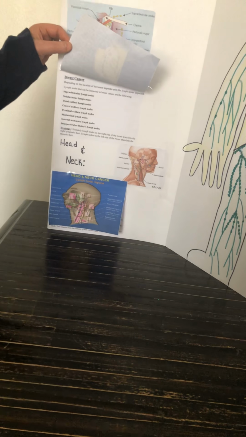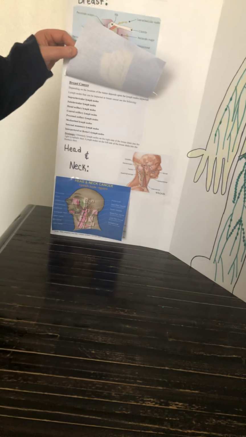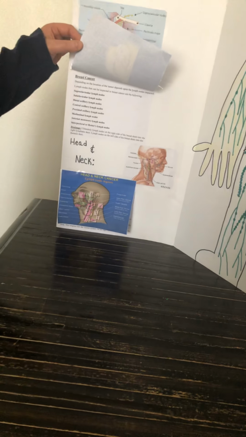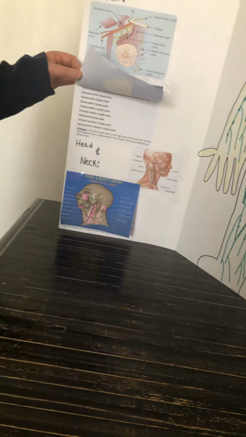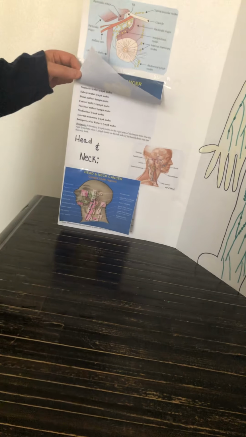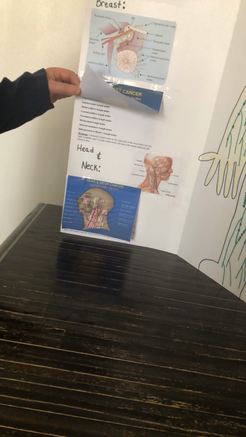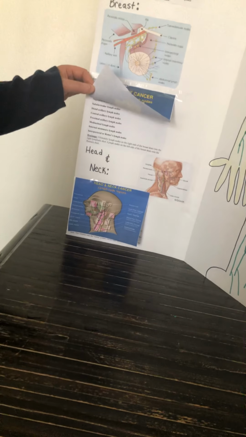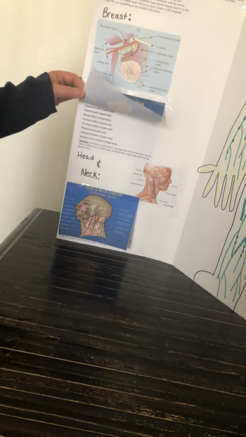supraclavicular lymph nodes, subclavicular lymph nodes, distal axillary lymph nodes, central axillary lymph nodes, proximal axillary lymph nodes, mediastinal lymph nodes, internal mammary lymph nodes, interpectoral or Rotter's lymph nodes. Drainage: ultimately, lymph nodes on the right side of the breast drain into the right lymphatic duct.